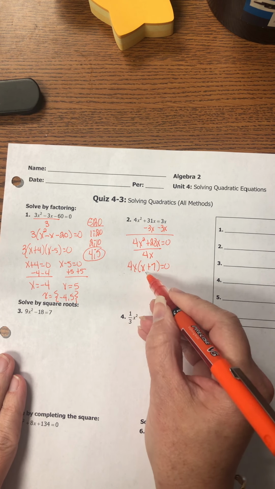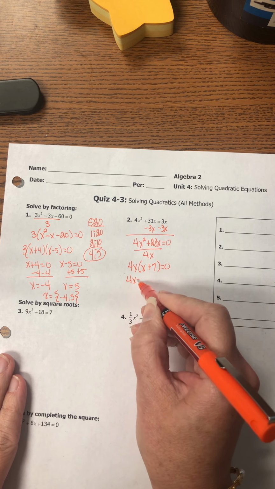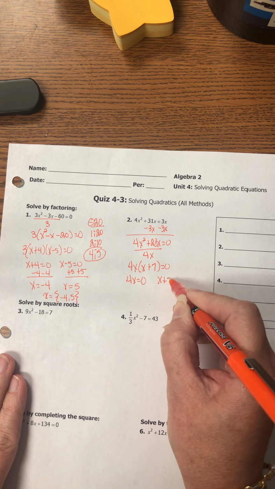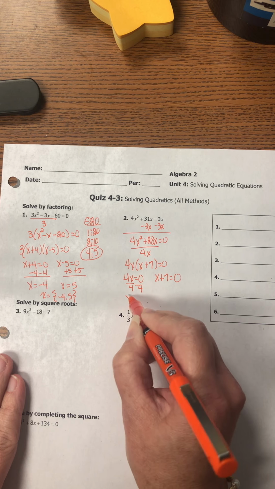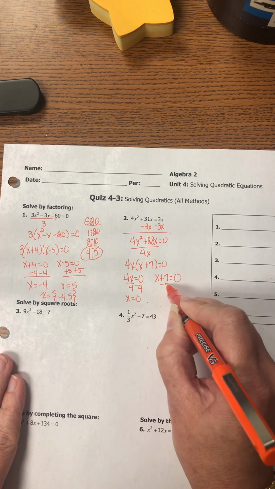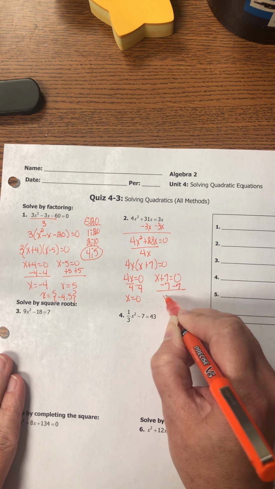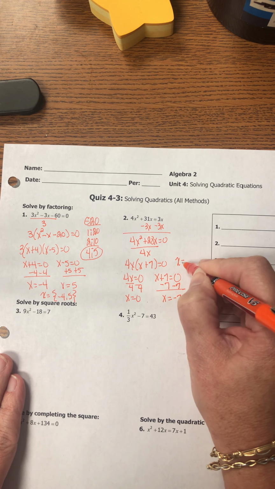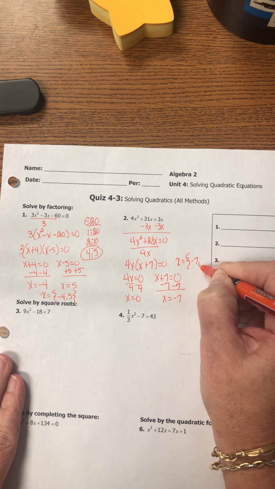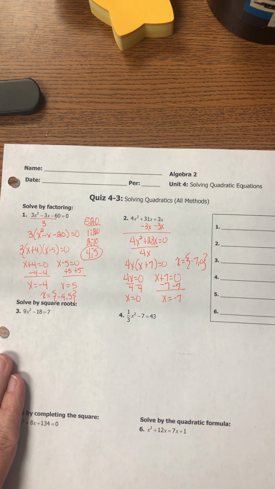Now take each factor of x and set it equal to 0. Divide by 4 to get x equals 0. Subtract 7 to get x equals negative 7. So we have x equals negative 7 and positive 0.